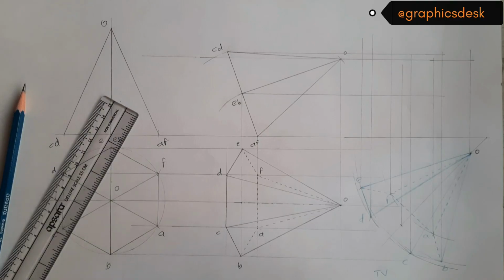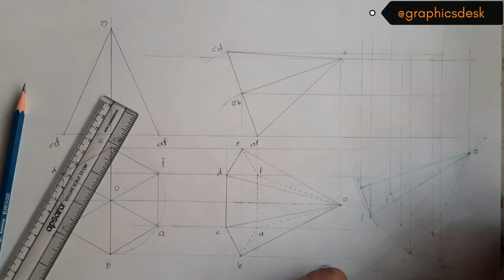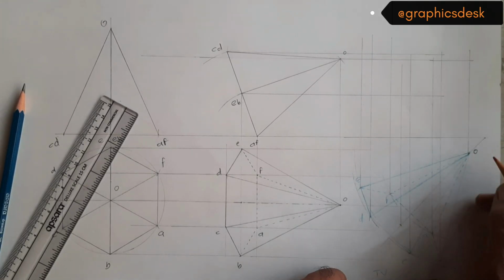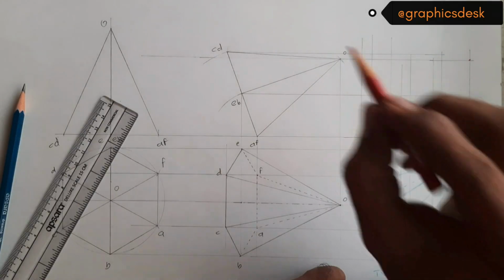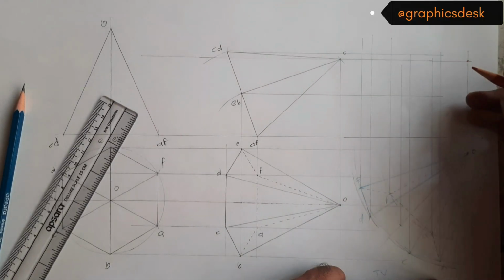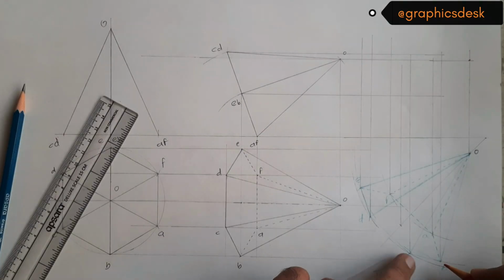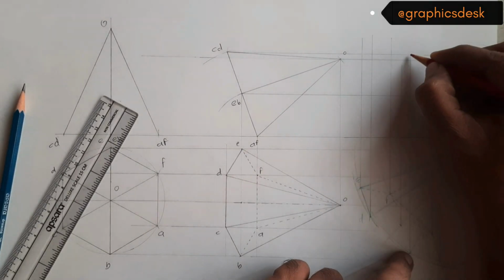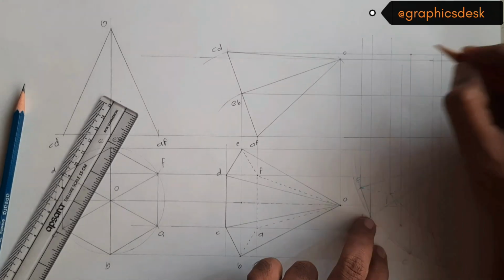Now while marking these points, be careful which projections you are marking these points on. So let's look at the points. O is on this line, so this will be our O. I'm using red pencil because this is our final front view. C and D are lying on this projection. So this is C, this is our C. D is D.